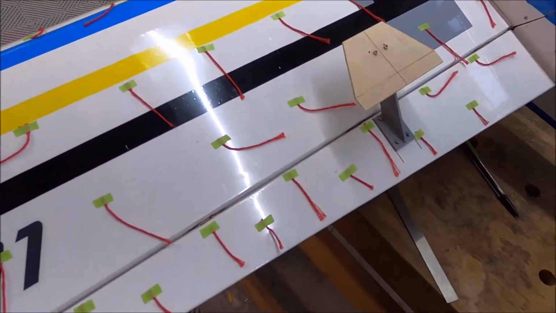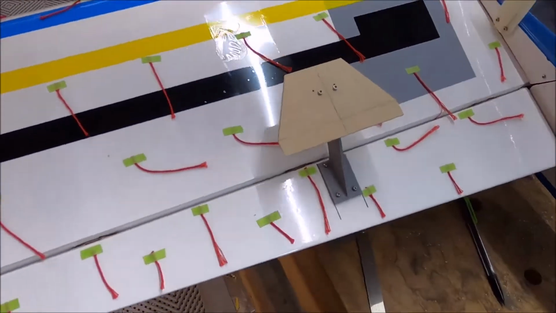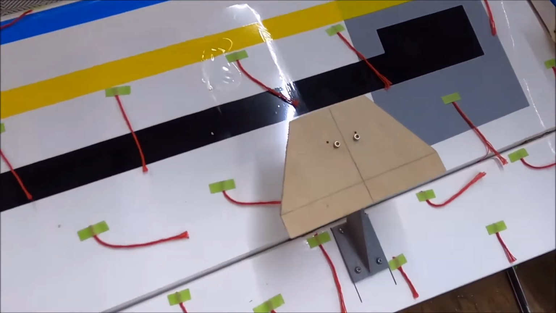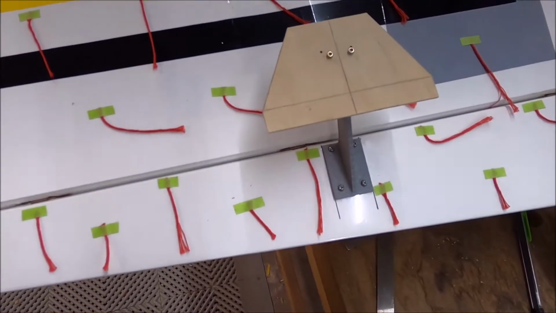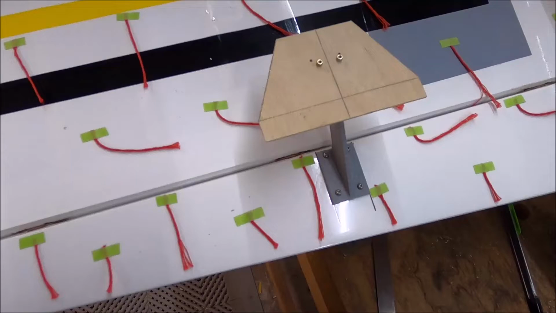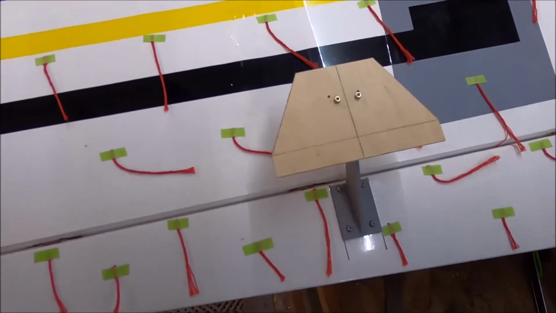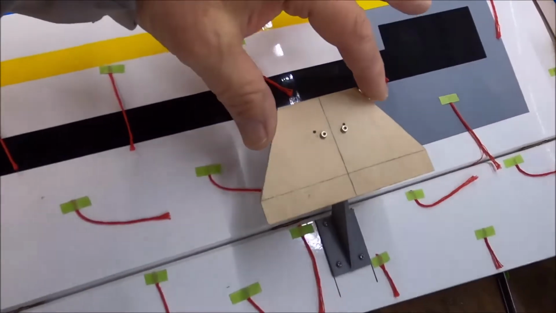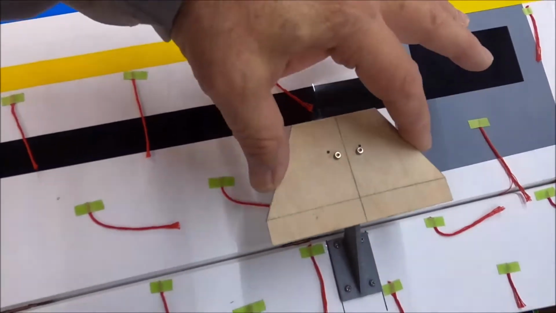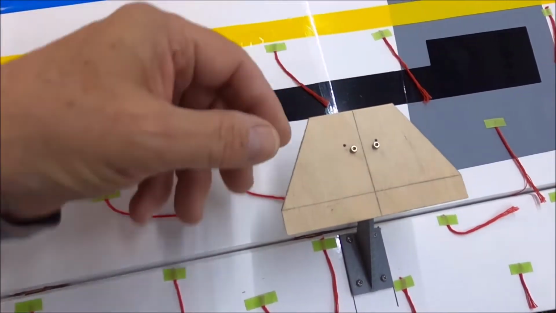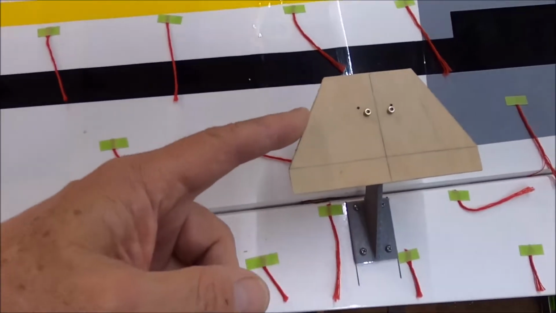So there's a couple of things that are desirable in the spade surface itself. One of them is that it behaves in a very predictable manner. And in order to do that, what I've done with this particular surface is I have shaped it in the plan form of a delta.